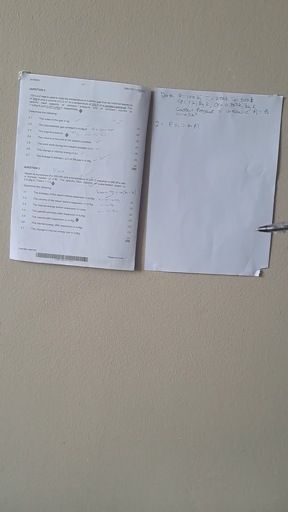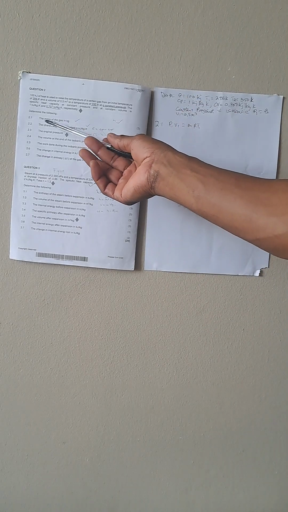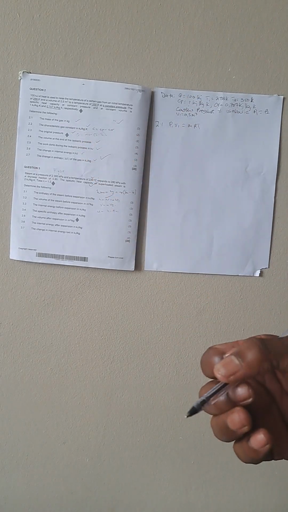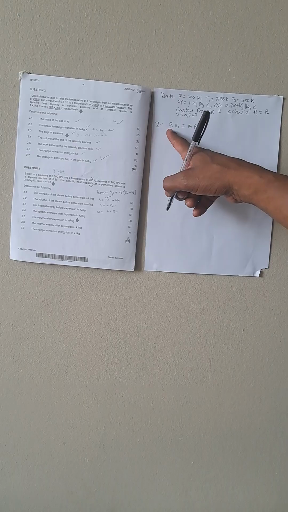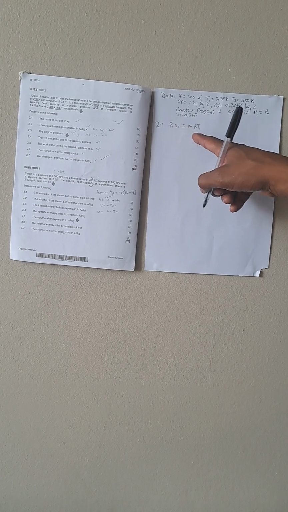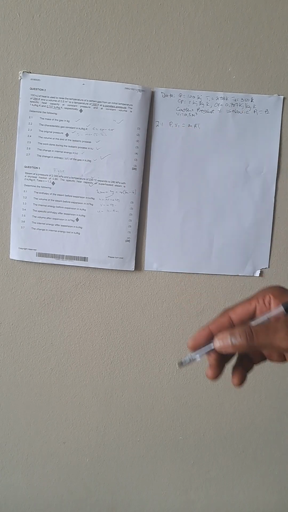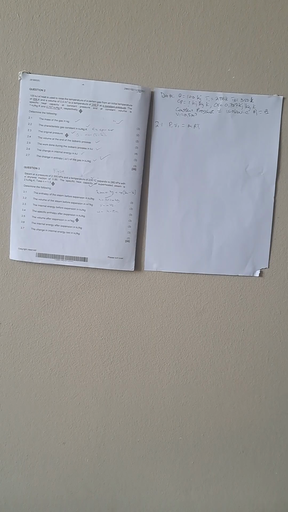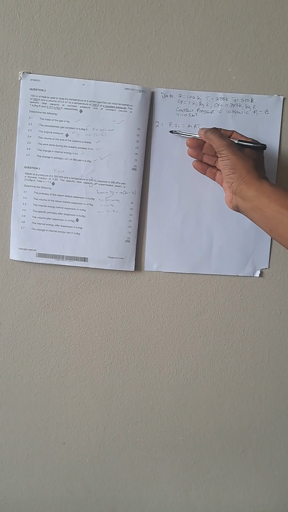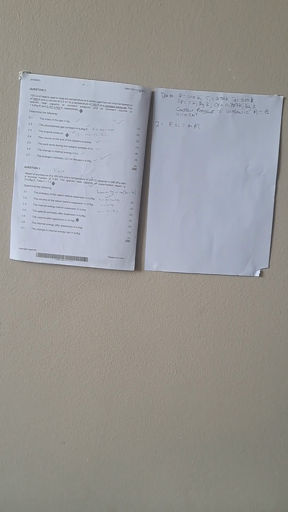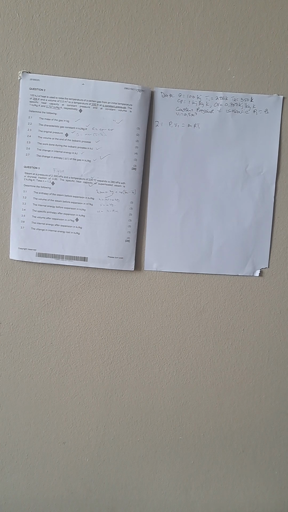So this is what we are given. The first question, they are saying we must calculate the mass of the gas. So we can use our formula P1 V1 equals mRT. Now, this formula would be fine, but we have a small problem. We are not given our P1. Since our P1 is not given, but we are given our energy, we can use the formula for energy.